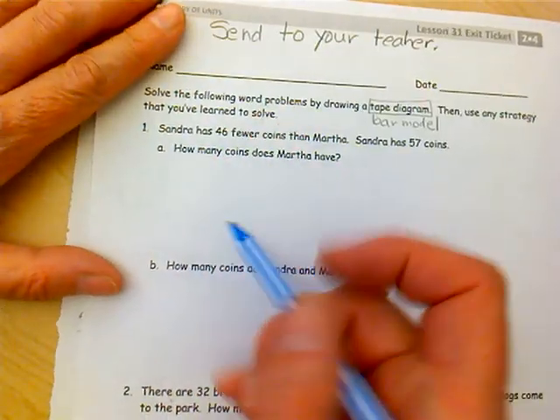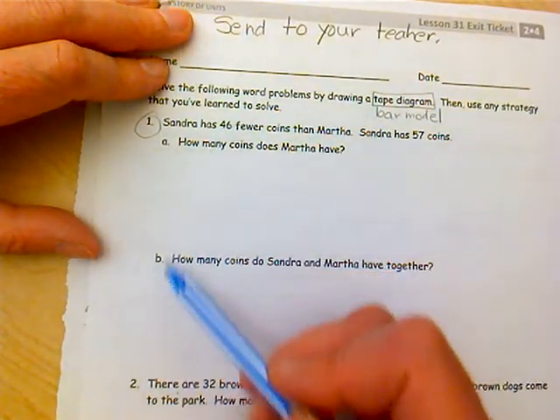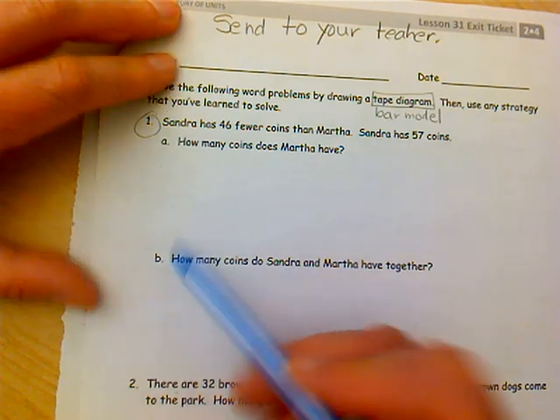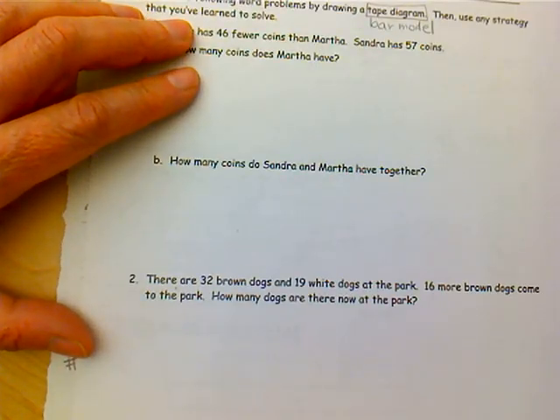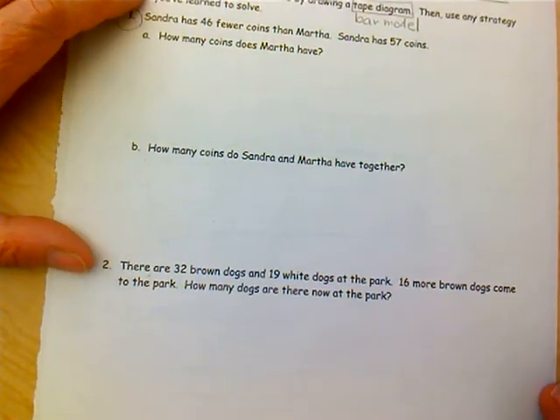And now the only thing left for you to do is to do problem number 1 and pay very close attention. It is a 2-step problem because they're giving you an A and a B. And problem number 2, you're going to have to think about whether or not that one's a 2-step problem because I am not going to tell you.